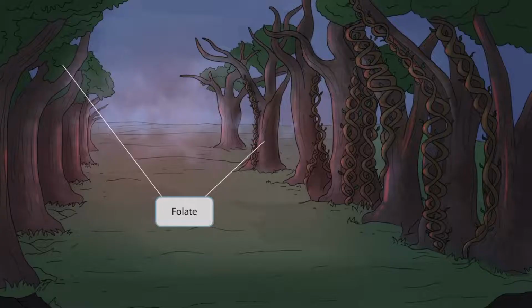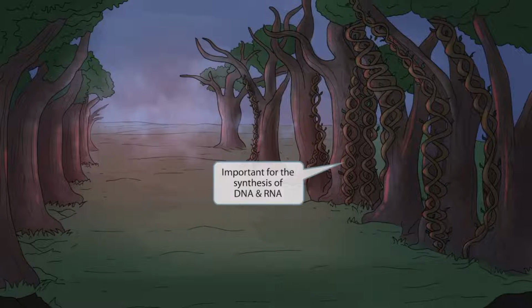Let's get started. This scene will take place in the forest with a lot of foliage. Notice all of the trees and vines that are growing vigorously on the sides of the image. The foliage here will be our symbol for folate. So foliage for folate. Some of the foliage we've chosen in this scene has a separate meaning.